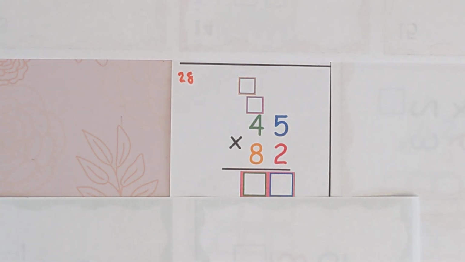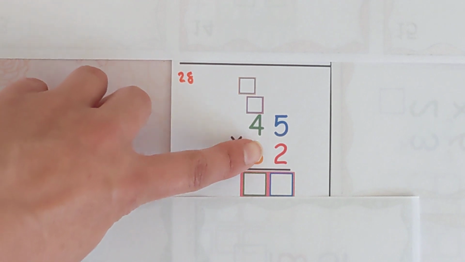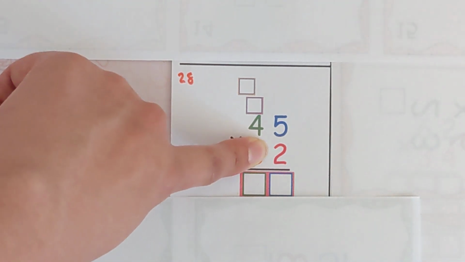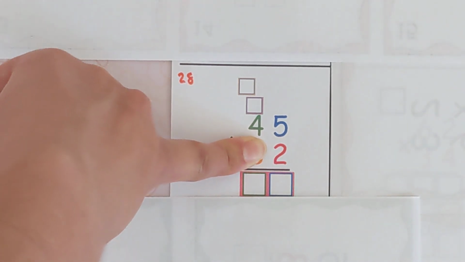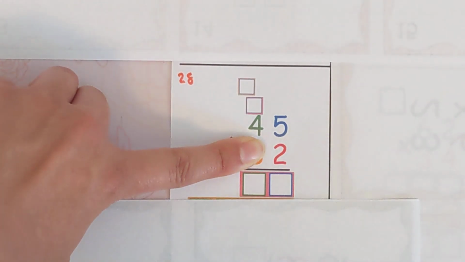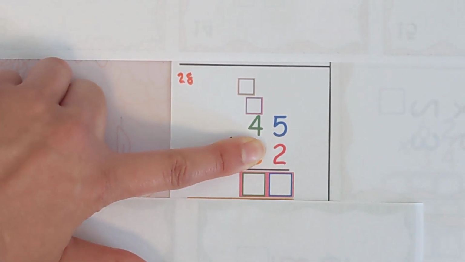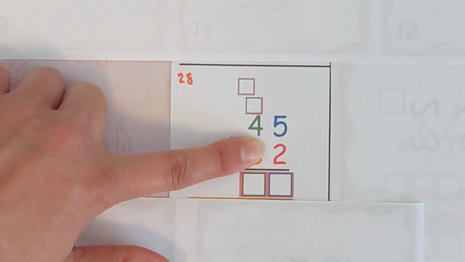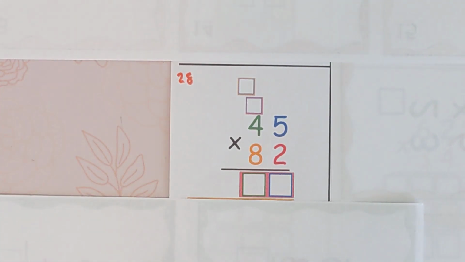We're going to do 2 times 5, and forget about the 8. Okay, 2 times 5, and then 2 times 4, carrying if we need to. I encourage you, if you've done a few, to pause the video, try it on your own, and unpause, and just use the video to help you check your work.